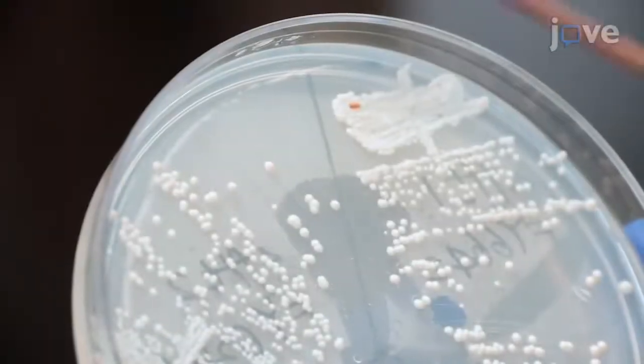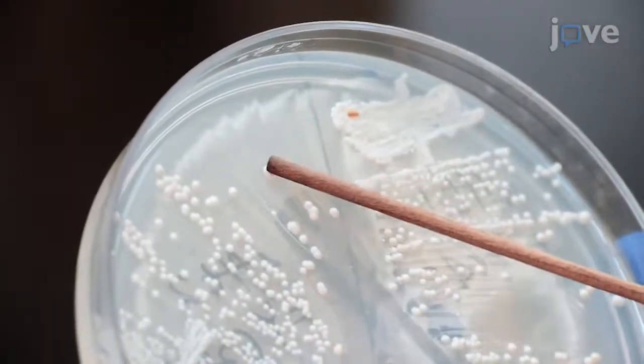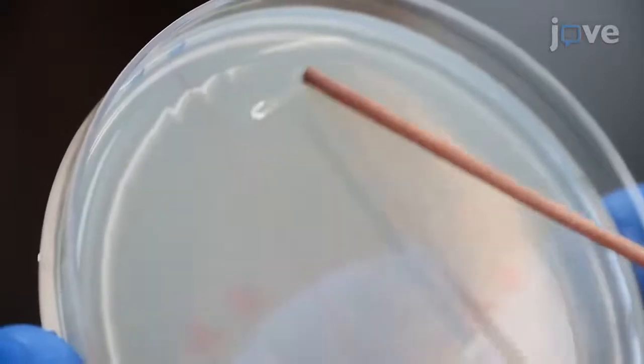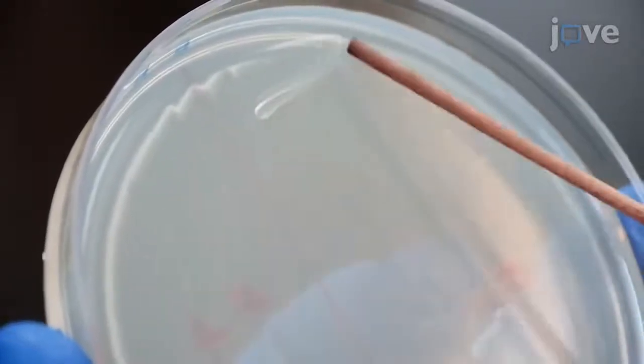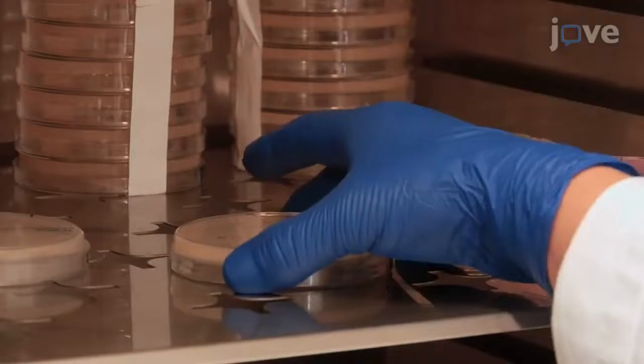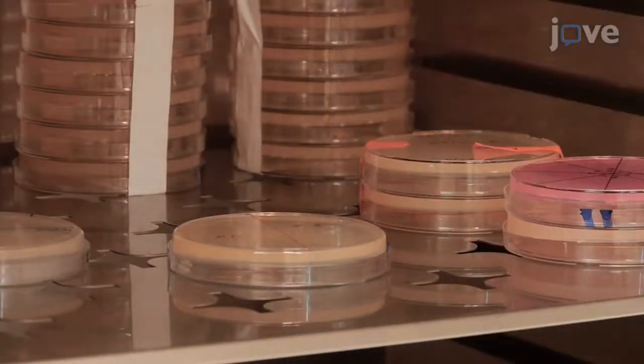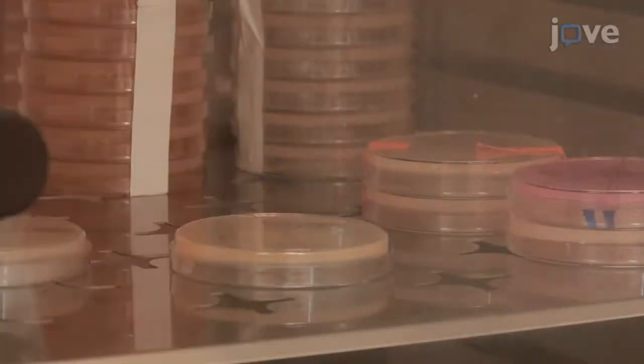To begin, pick up cell matter from a cryogenic wake-up plate, streak it onto YES plates, and incubate them at 25 degrees Celsius or 32 degrees Celsius, depending on the yeast genotype, to wake up fission yeast strains from cryogenic preservation.